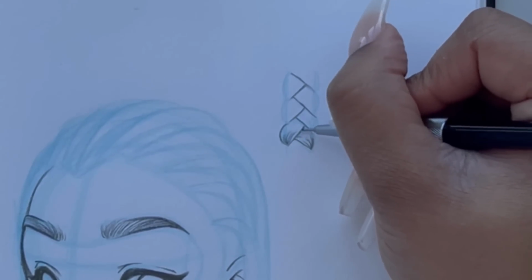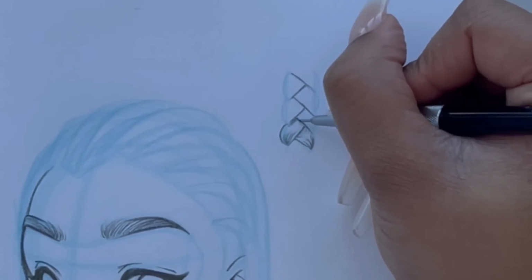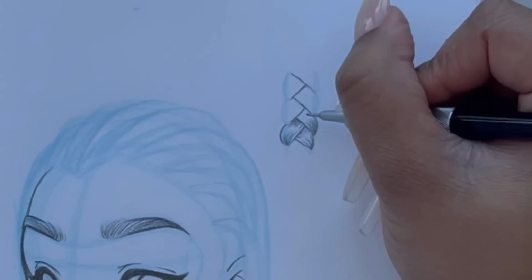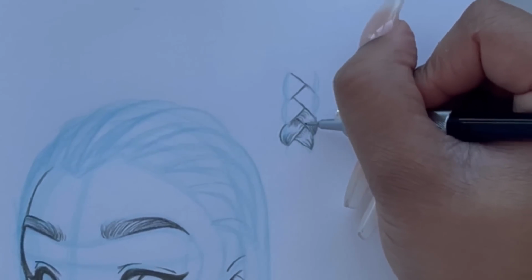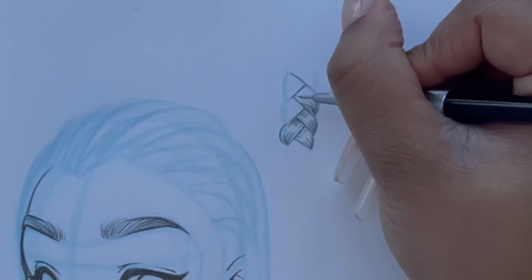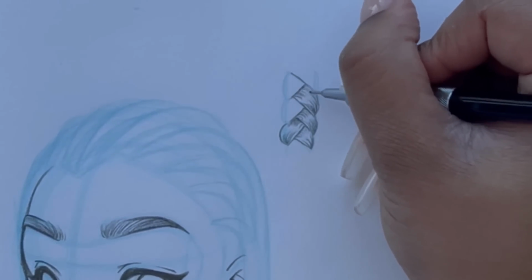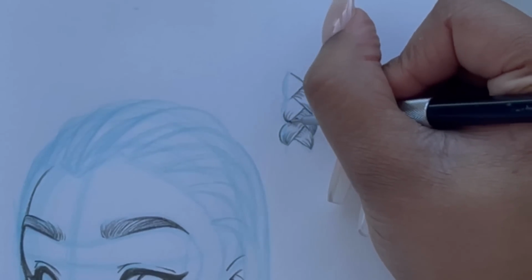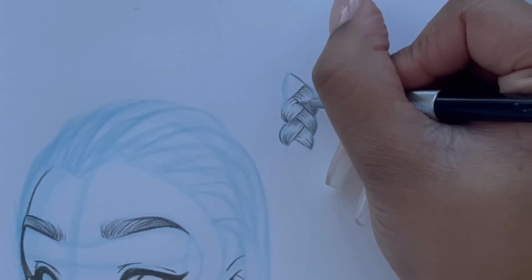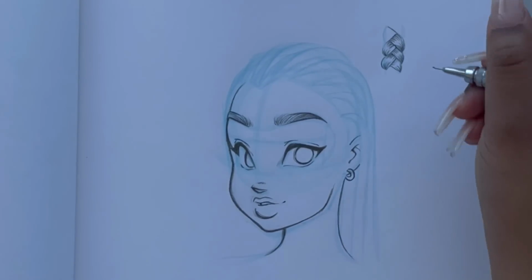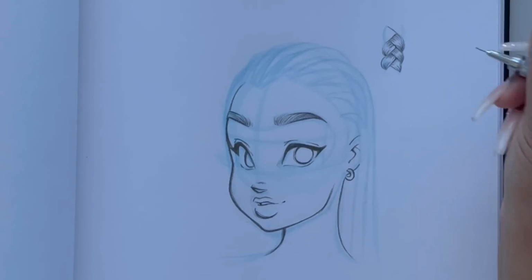And then it's like that. And that's how I make the braids for the cornrows. And I can get more detailed with this, but I'm just giving you all an example. Okay, alrighty. So let's get to it.